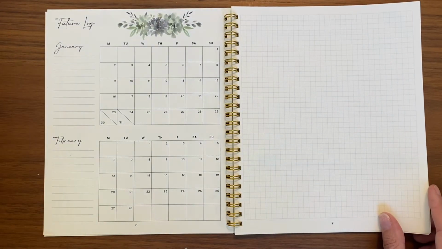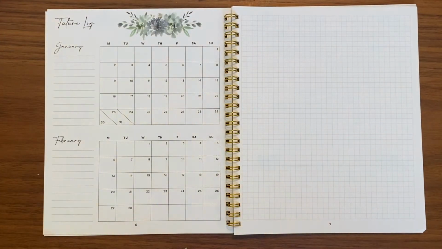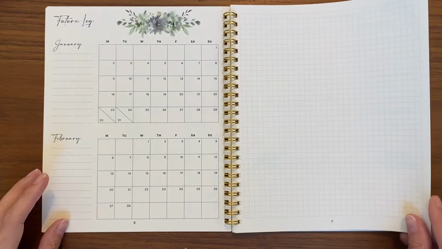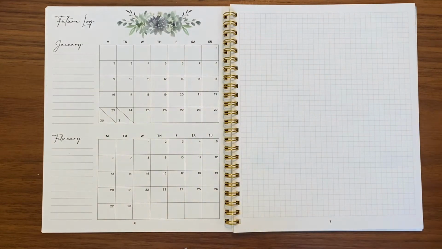Future log, so I'll do the same thing. I'll start with what I have about in January, and I'll add more from my calendars as they've come up in the last few months, and then I'll add February's here. I do really love thinking always like 3 months ahead, or this month plus 2 more months.